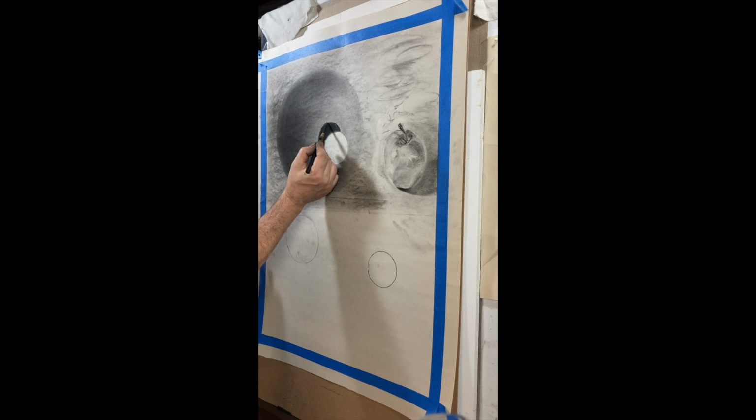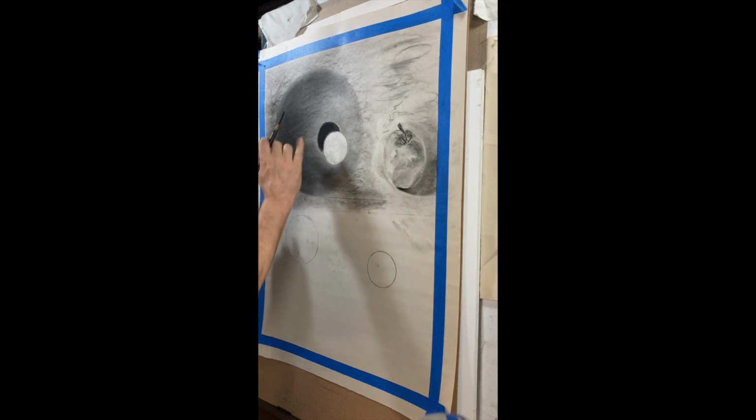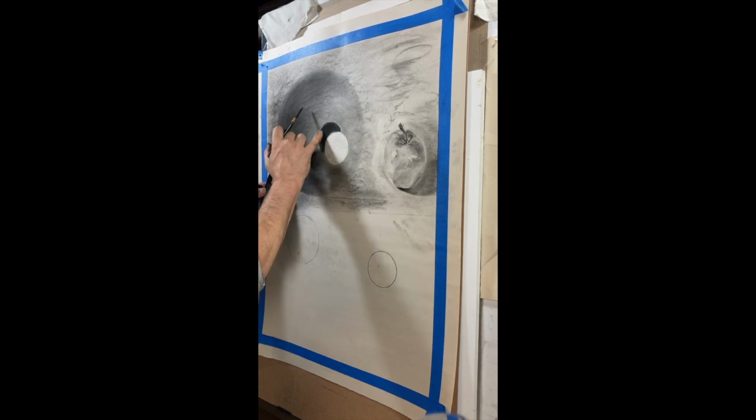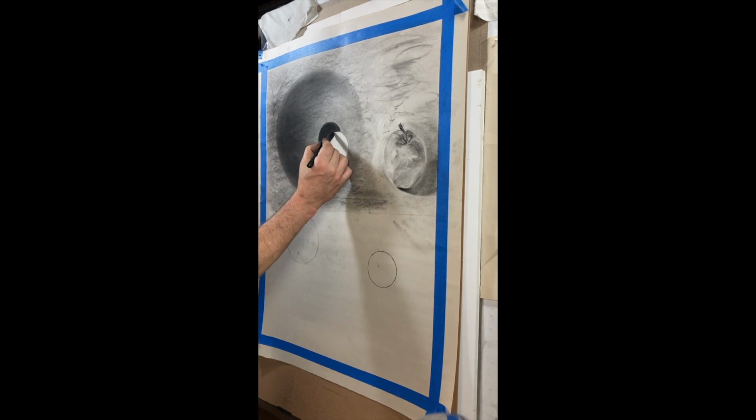And this is the process. Just keep adding and refining, and I might have to go back in again to clean up the details. So if I'm hitting this circular area, and you notice how I'm sort of touching into this form, I can always take my eraser, another eraser, just clean that right up. So that's one thing that's nice about charcoal.